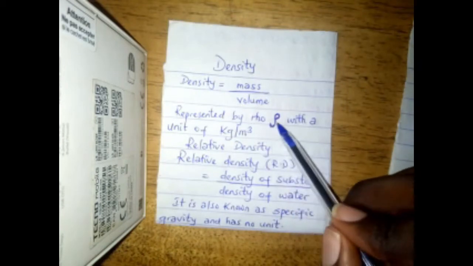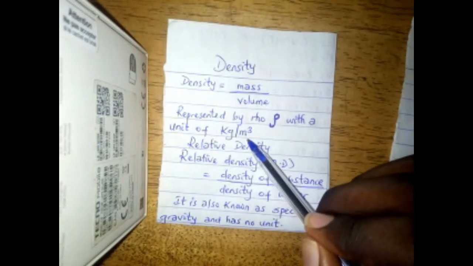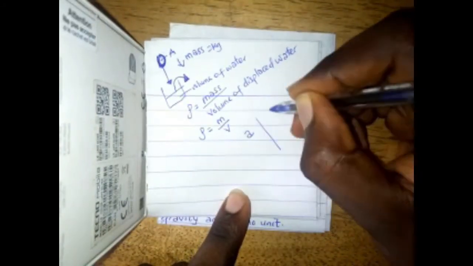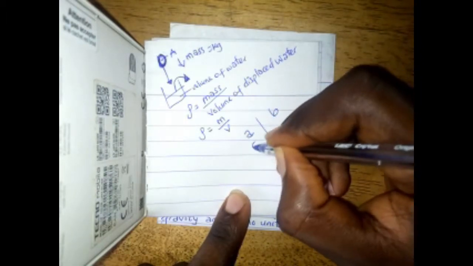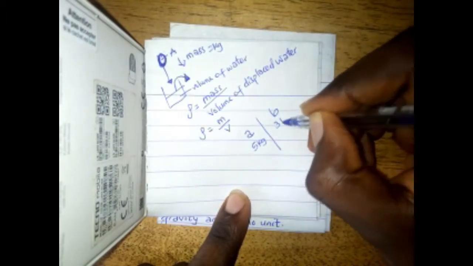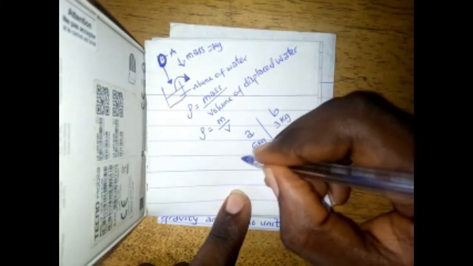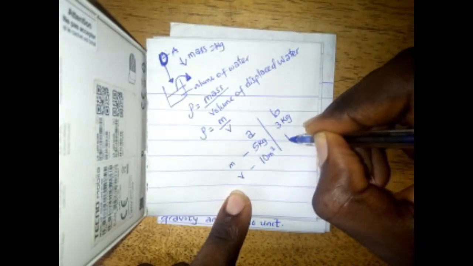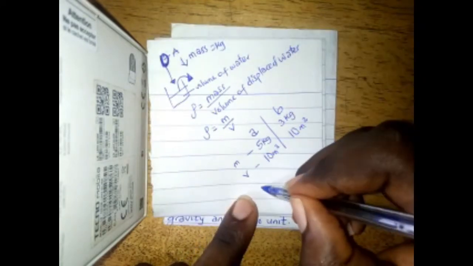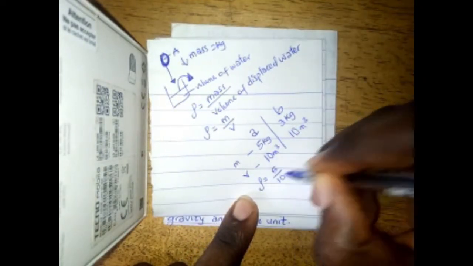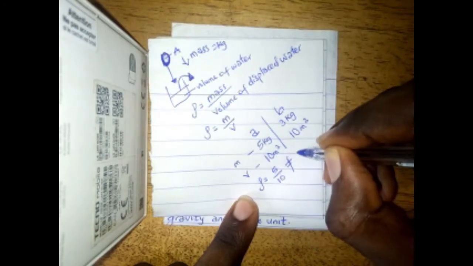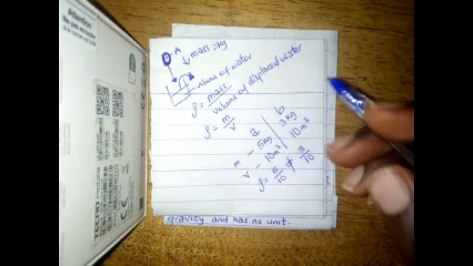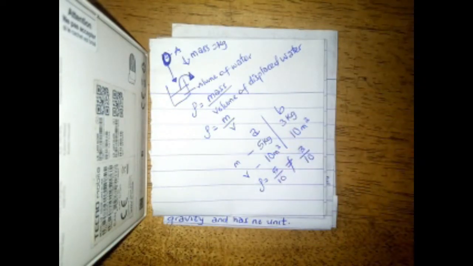So it is represented by rho, and it has a unit of kilogram per meter cube. Density of different substances: take substances A and B. A has a mass of 5 kg, B has a mass of 3 kg. On placing A in, let's say, 10 meter cube of water and B also in 10 meter cube of water, the density of A, which is 5 over 10, is not equal to the density of B, which is 3 over 10. So this tells us that different substances have different densities.